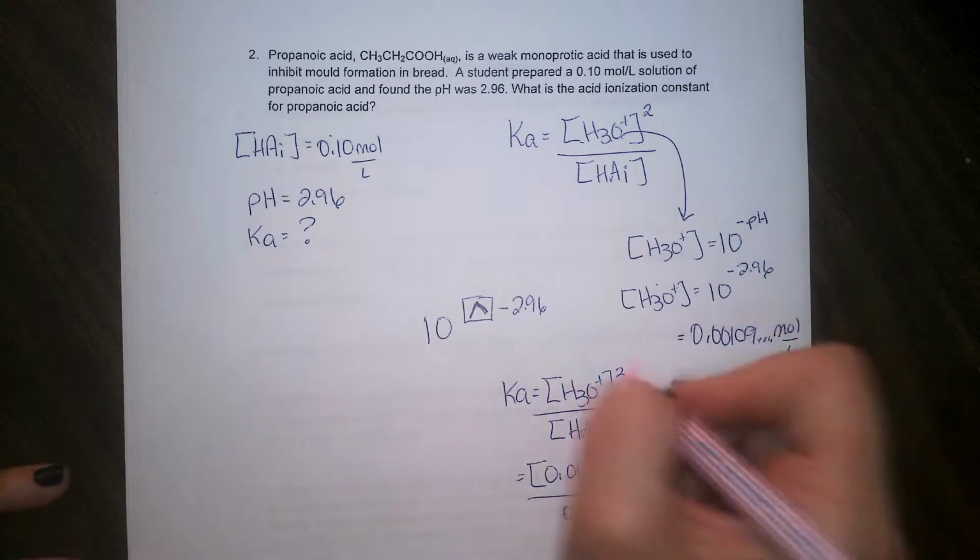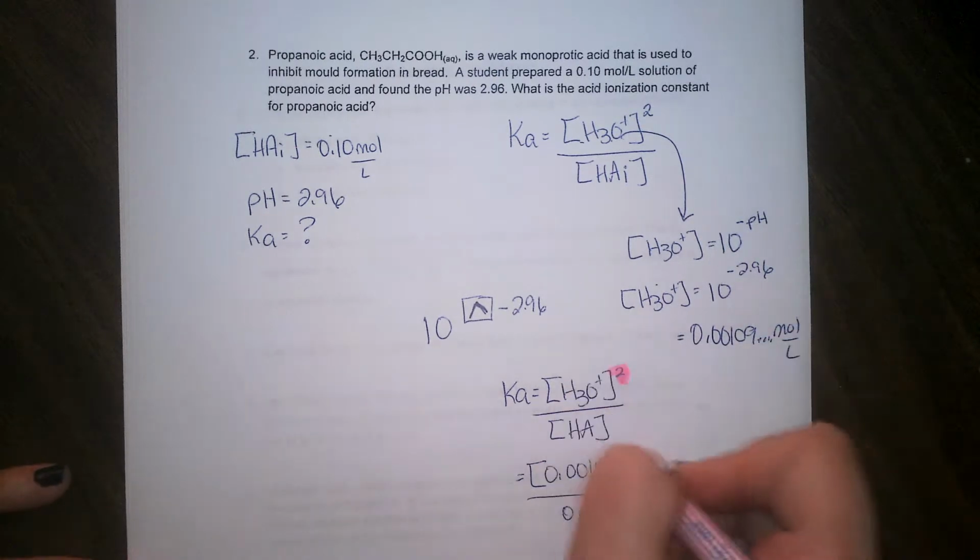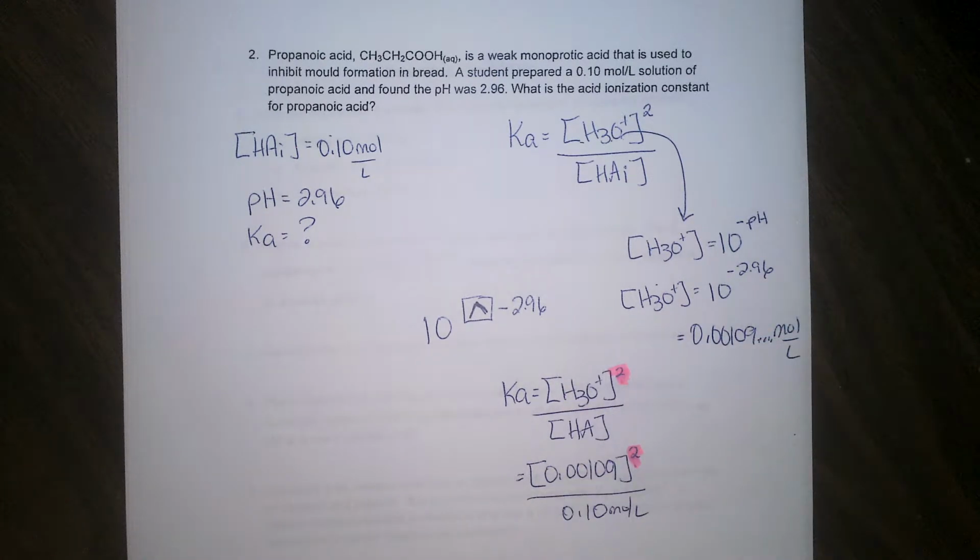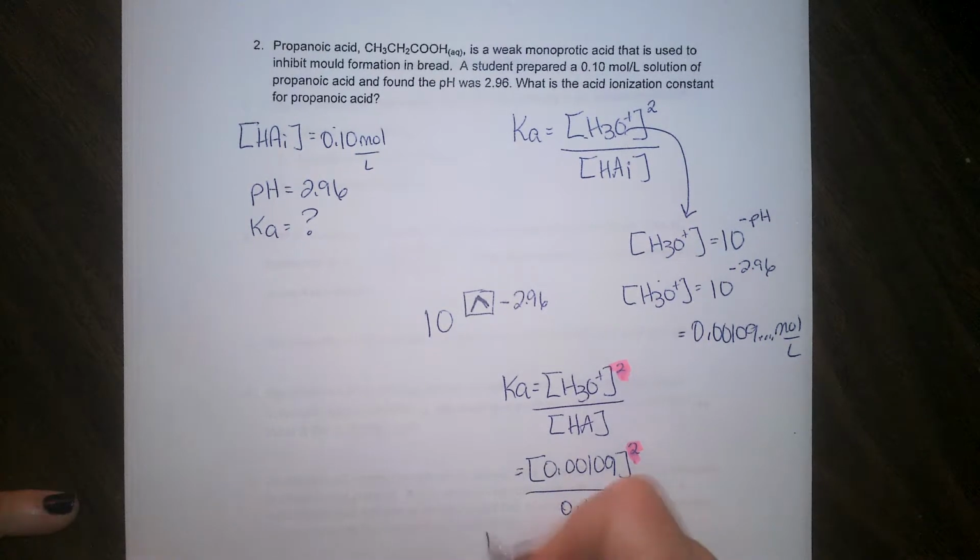Lots of people lately have been forgetting to do these little extra pieces. Make sure that you're squaring your values.